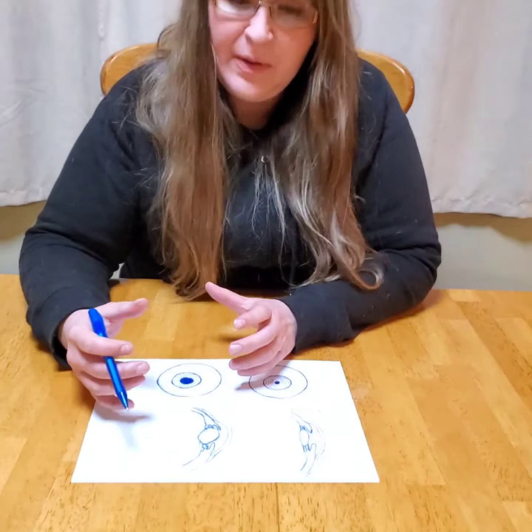Now that I've described the eye muscles, I'm going to go over the process of nociception, and that's the process of experiencing pain. There are 4 parts to nociception. There's transduction, transmission, modulation, and perception. Transduction is the first step.